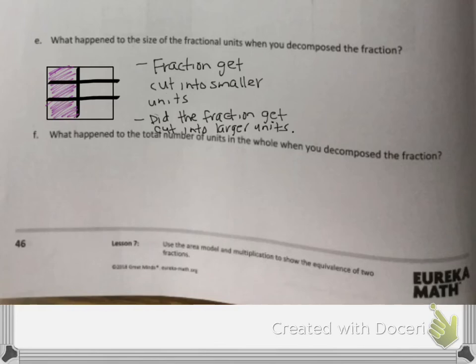All right, so that's your choices. Did the fraction get cut into smaller units, or did the fraction get cut into larger units? And you choose that sentence stem that you think is the answer here for E. And then for F, so I'm going to pause the video.